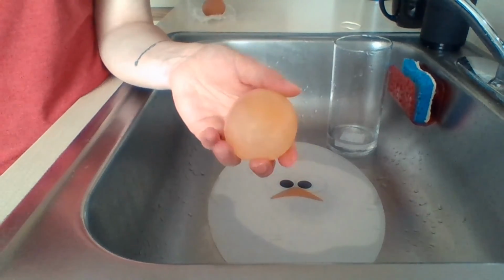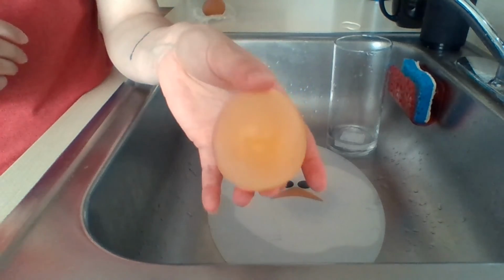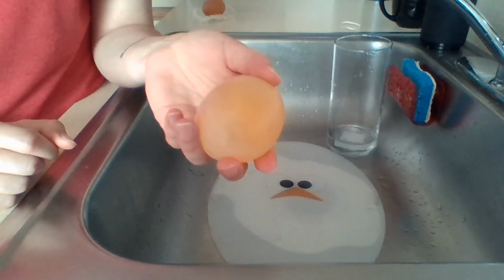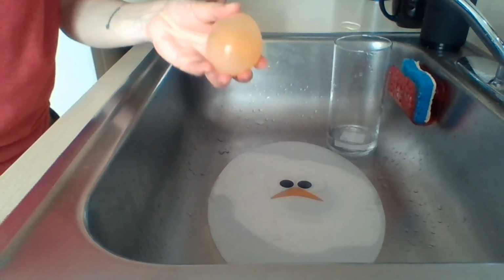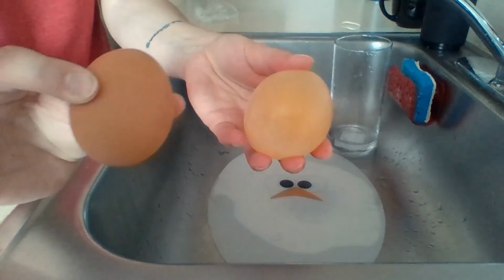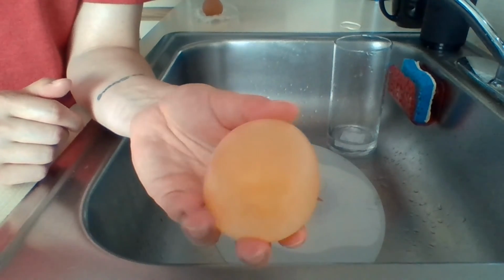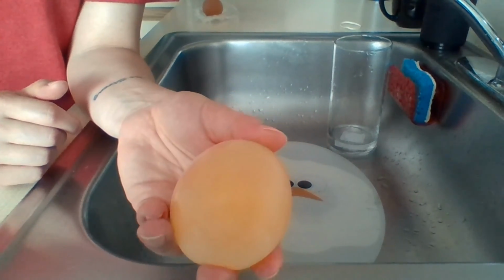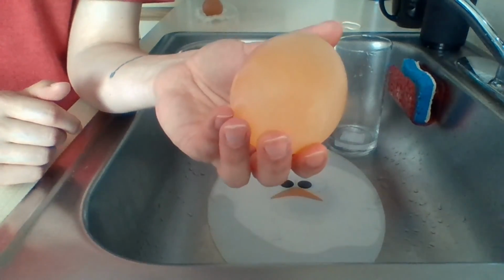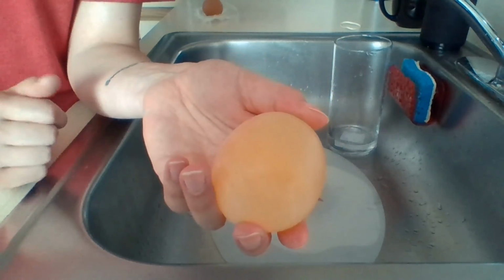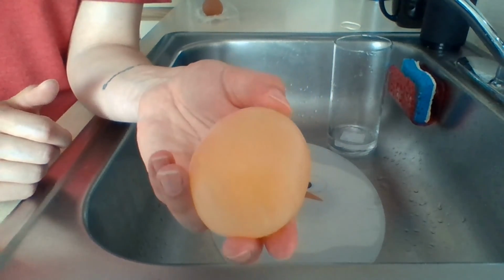So now, to dive a little deeper, you may be wondering how this happened. So, the egg, remember, a raw egg, contains something called calcium carbonate. This is what makes them hard. Vinegar, the vinegar that we put in there, is known as an acid.